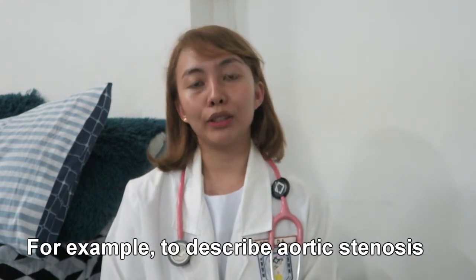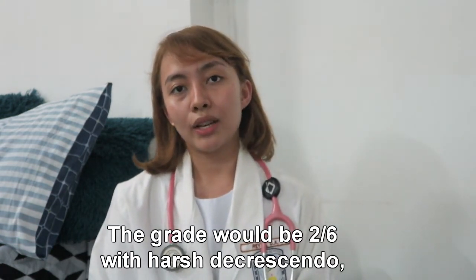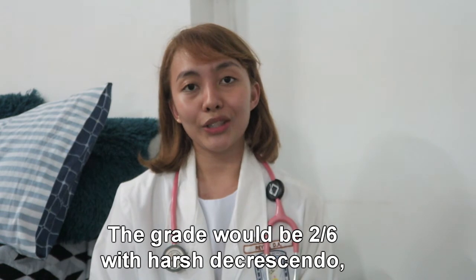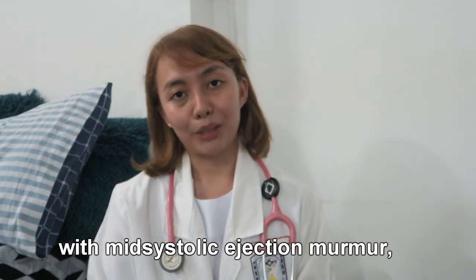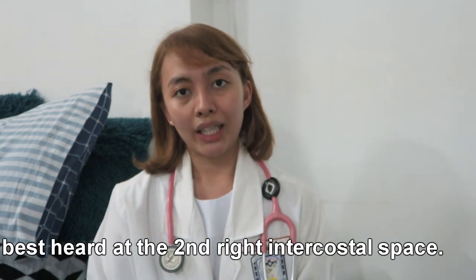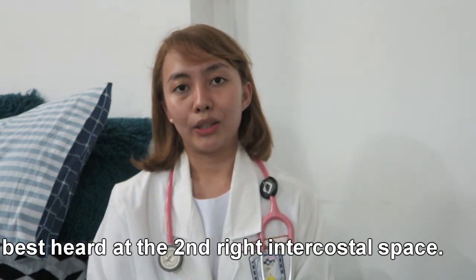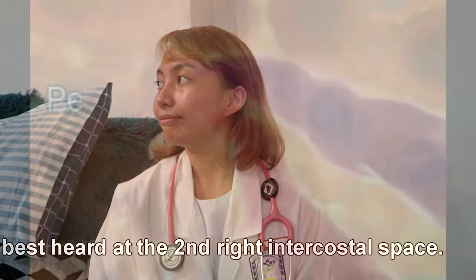So for example, to describe aortic stenosis, the grade could be 2/6 with harsh decrescendo mid-systolic ejection murmur, best heard at the second right intercostal space.